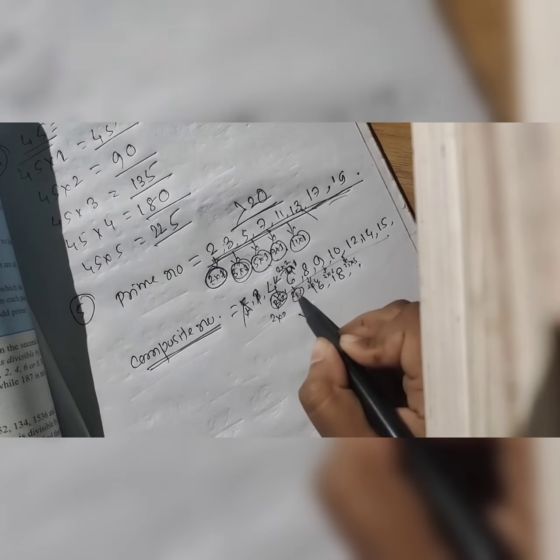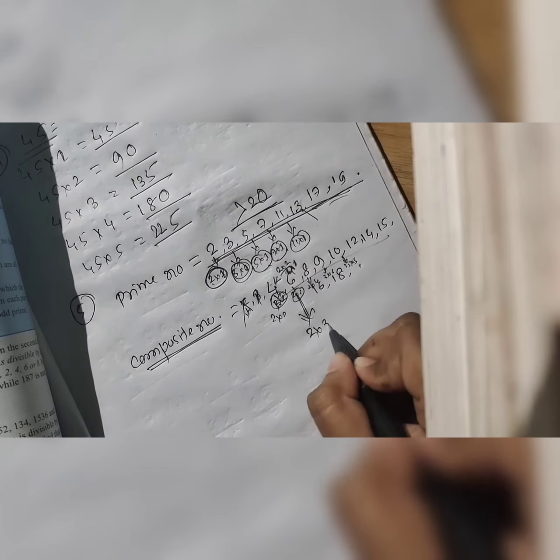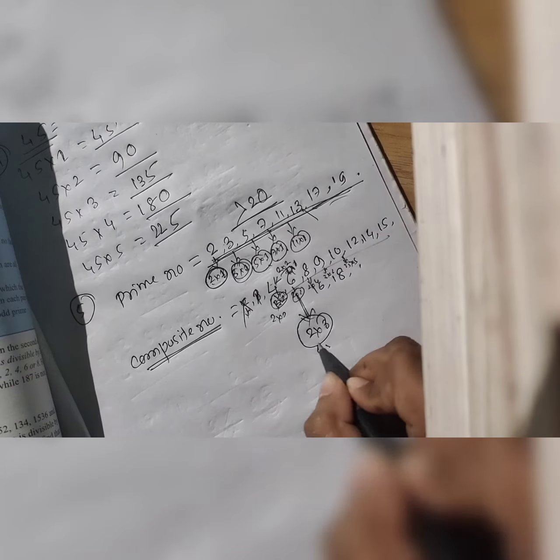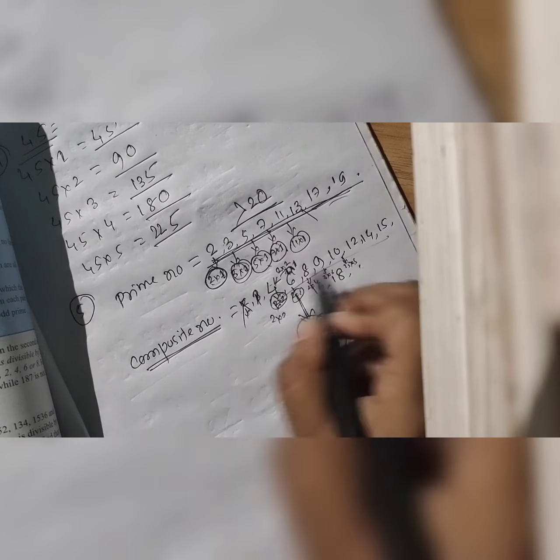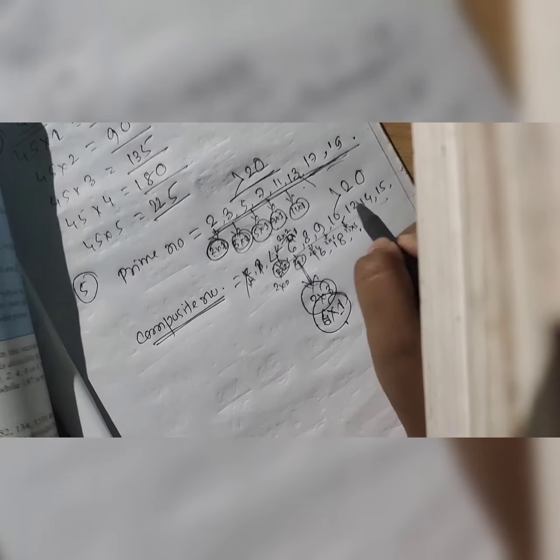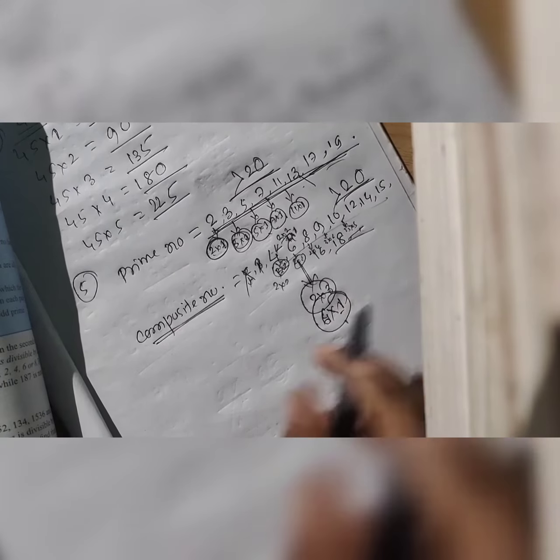So these are composite. In the case of 6 we can say that 2 into 3 equal to 6, also 6 into 1 equal to 6. So these are the composite numbers and these are the prime numbers. And according to the question, less than 20 is up to 18.